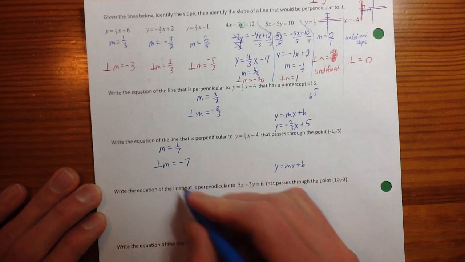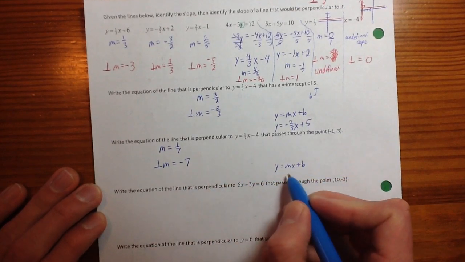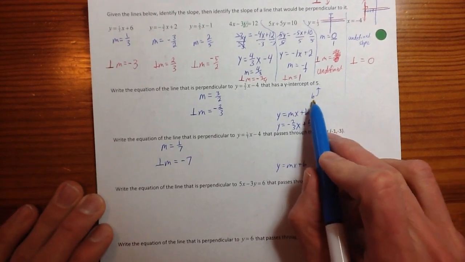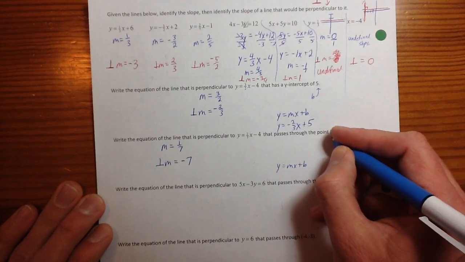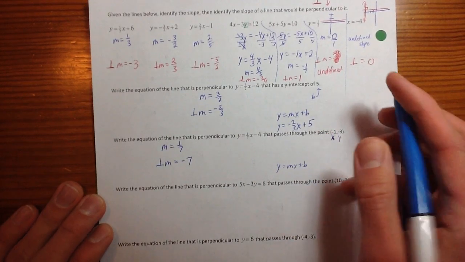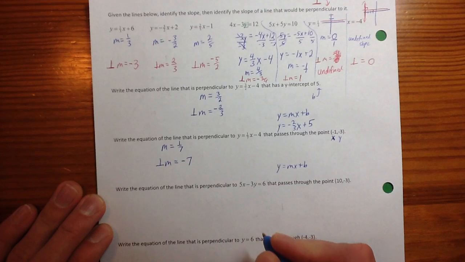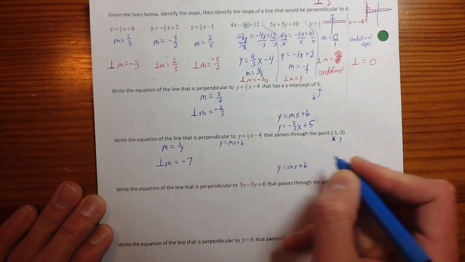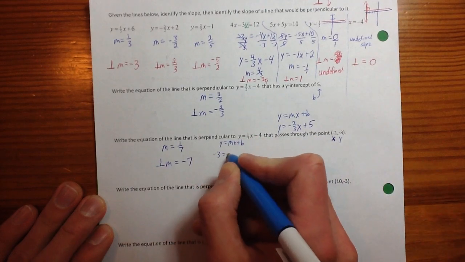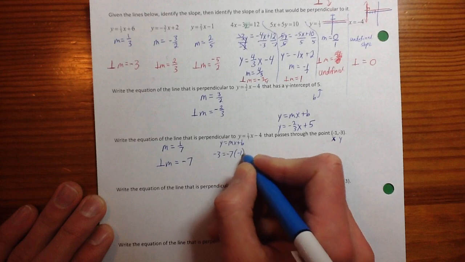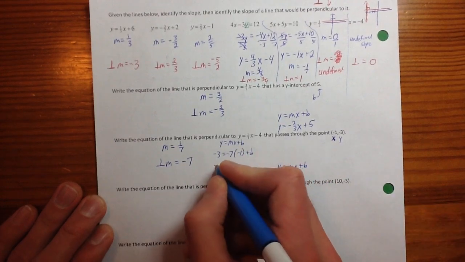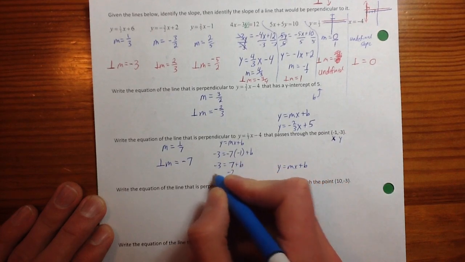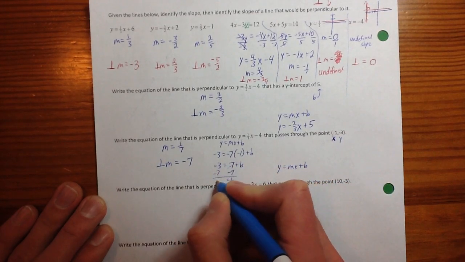So y equals mx plus b, where m is now negative 7, but it goes through this point. They didn't give me the same information they gave me last time, but they gave me an x and a y. So here we go. I'm going to write this formula again. y equals mx plus b. Negative 3 equals negative 7 times negative 1 plus b. Negative 7 times negative 1 is positive 7, plus b, and we'll subtract 7 from both sides, and b equals negative 10.